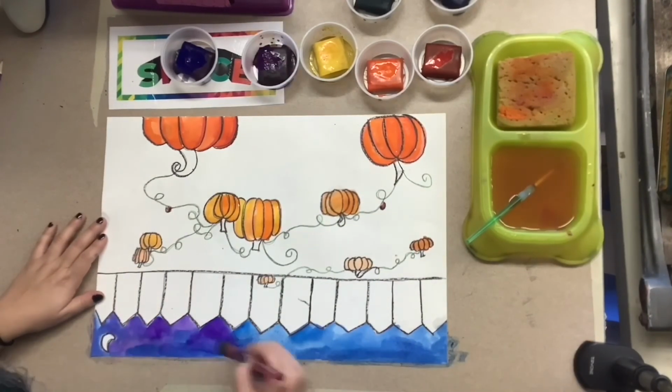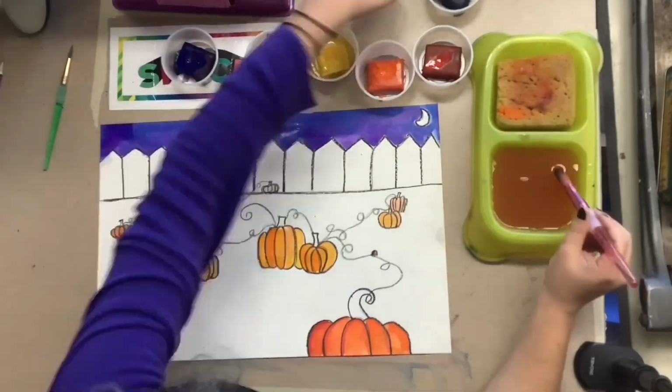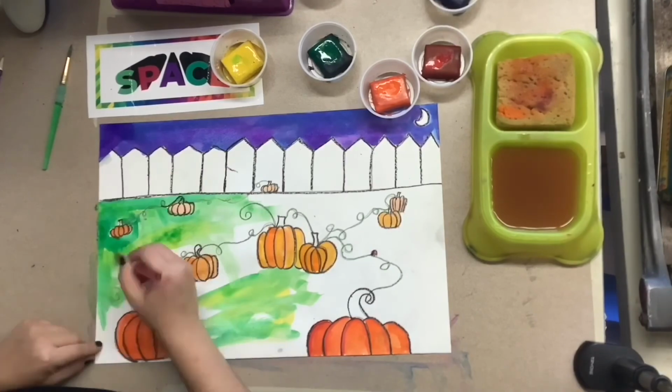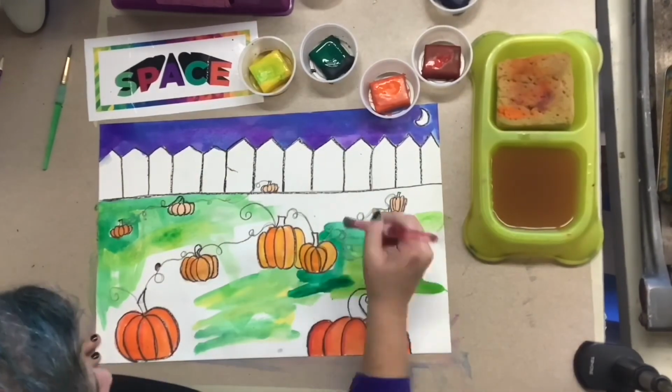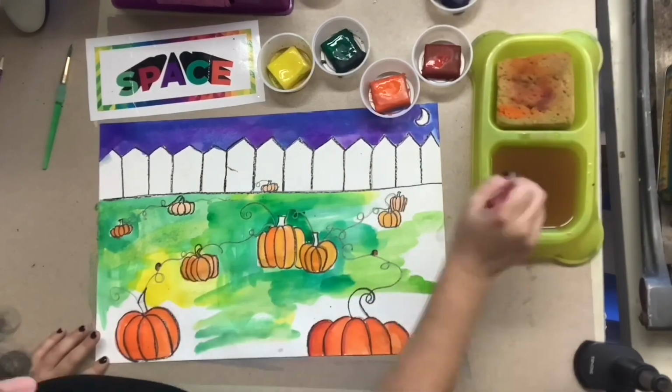Now, I started painting my grass second. I wish I had done my grass first because after I painted the grass, my paper was too wet to color in the stems of my pumpkins. So that's just something to keep in mind if you are using paint.